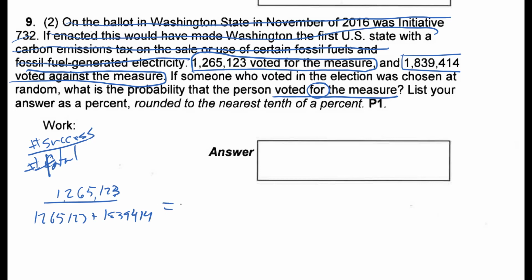So whatever that ends up being, let's throw it into a calculator. What does it say? Percentage with 1 decimal place. So that's 40.8%, right? Because of the rounding. All right, that should do it.